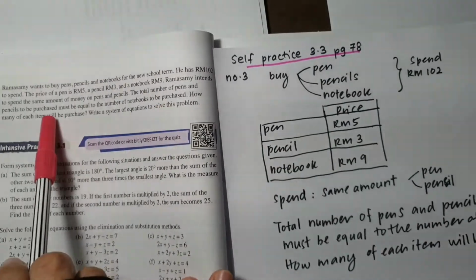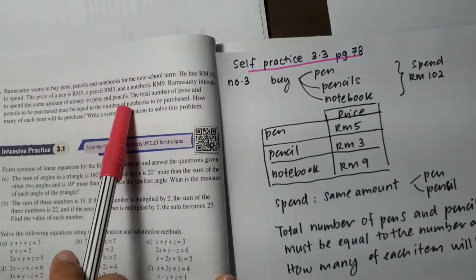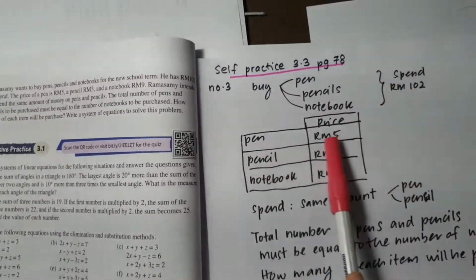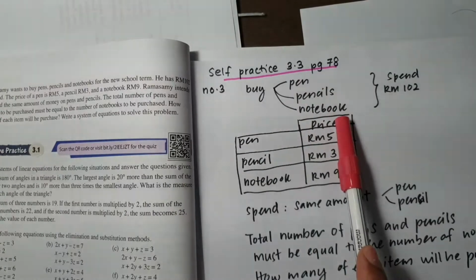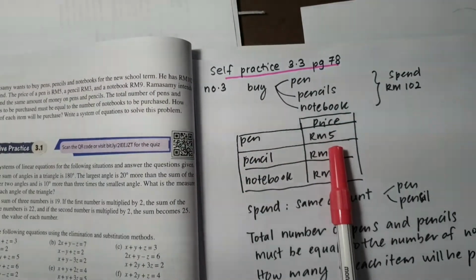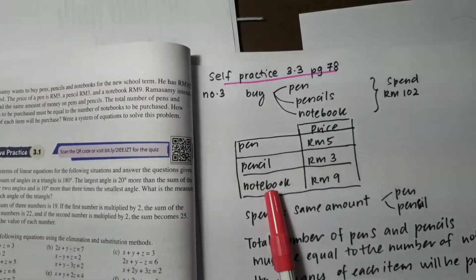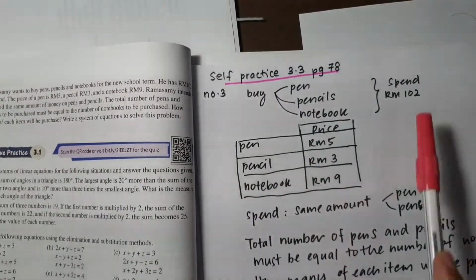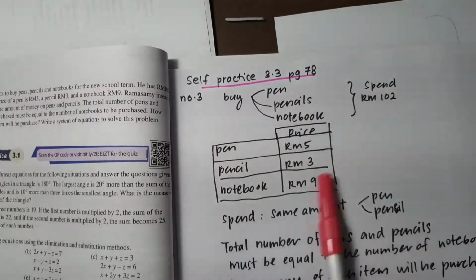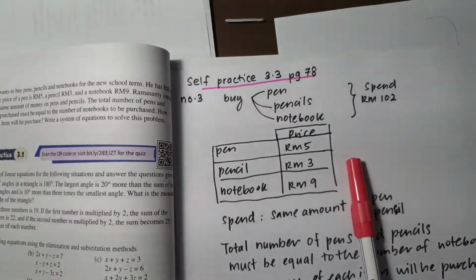Ramasamy intends to spend the same amount of money on pen and pencils. But before that, when we read this, dia nak beli pen, pencil, notebook, and each pen price is RM5, the pencil each RM3, the notebook each RM9. So dia nak spend RM102.